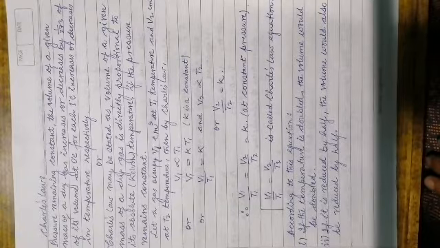How did he define it? Pressure remaining constant, the volume of a given mass of a dry gas increases or decreases by 1 upon 273 of its volume at 0 degrees Celsius for each 1 degree increase or decrease in temperature respectively.